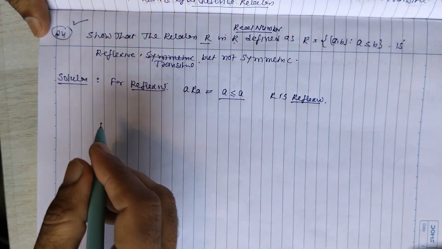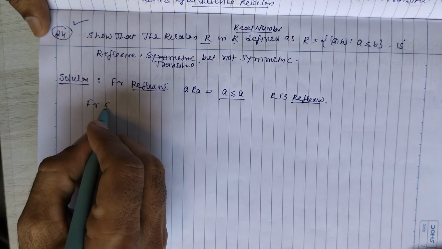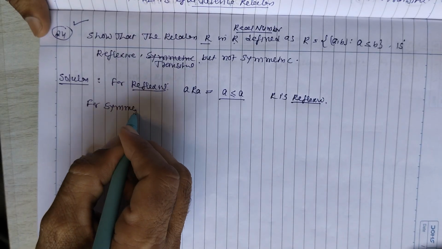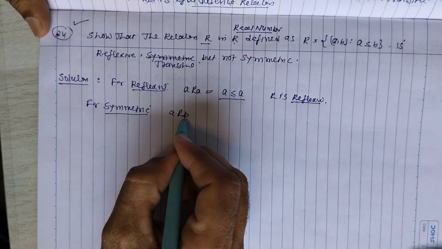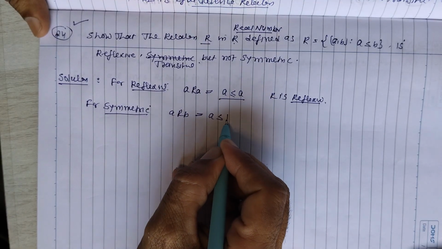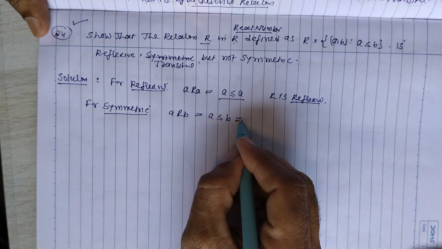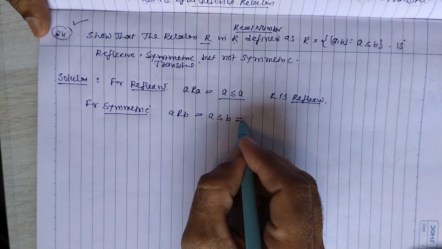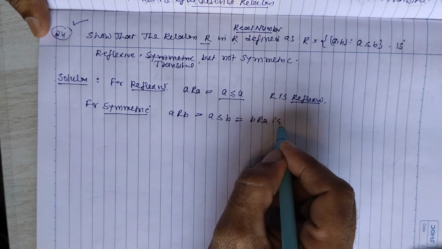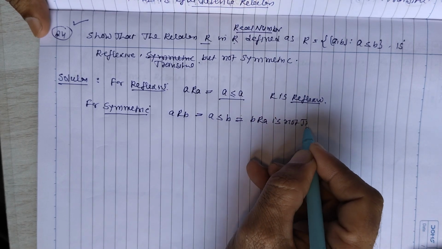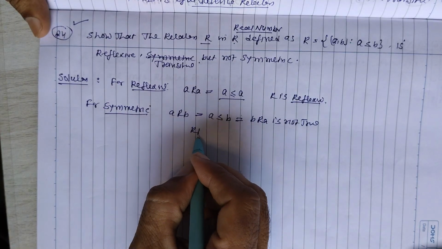From inequality, it fulfills the one condition. For symmetric, A related B implies that A is smaller than or equal to B, which implies that B related A is not true. R is not symmetric.